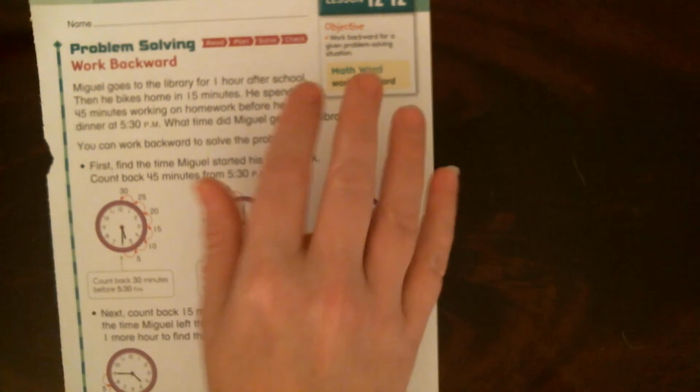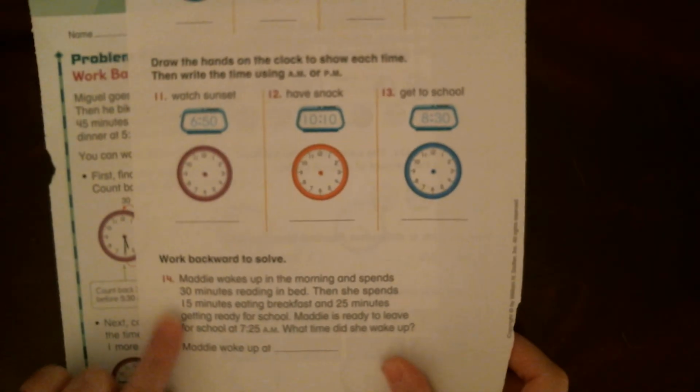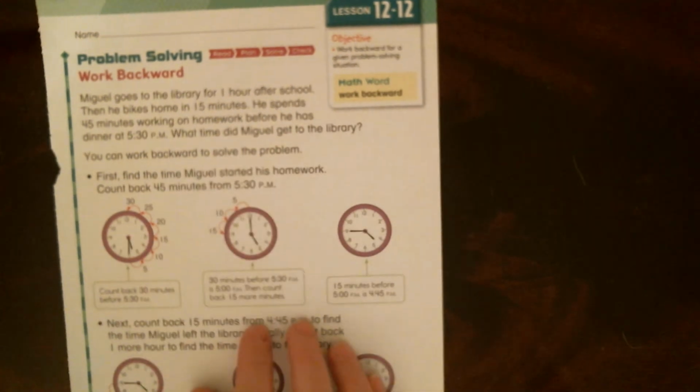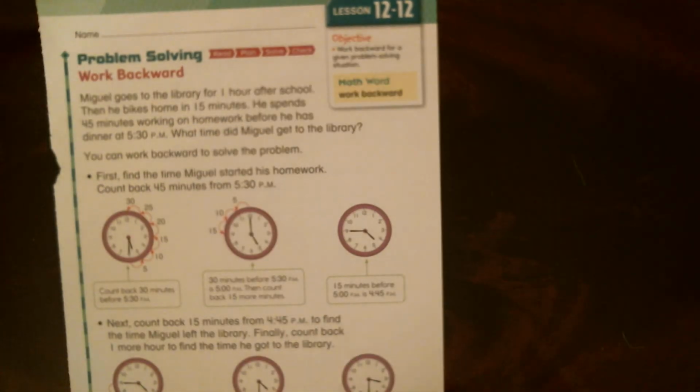I know these are kind of tricky. It's more of a problem solving, thinking about. There will not be one of these problems on your test. So this is just kind of a bonus to see if you guys can work backwards. Think about it. Look at lesson 12-12. There are some things in there that can help you with that. Okay, guys, make sure you understand all of this.